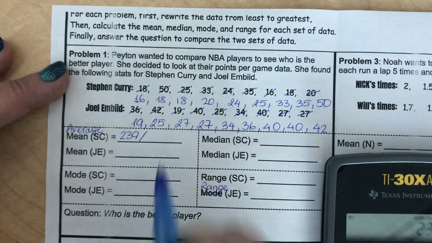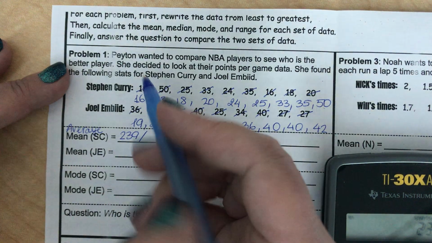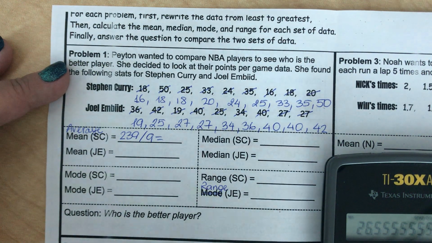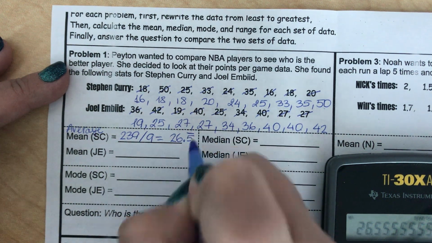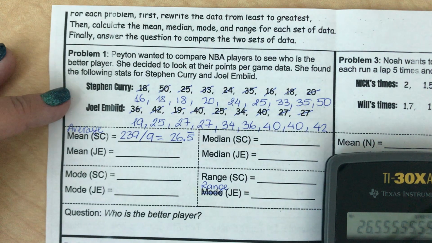We need to divide that by how many numbers are in the set, and that was 9. Divide by 9, and 26.5 repeating will be the average for Steven.